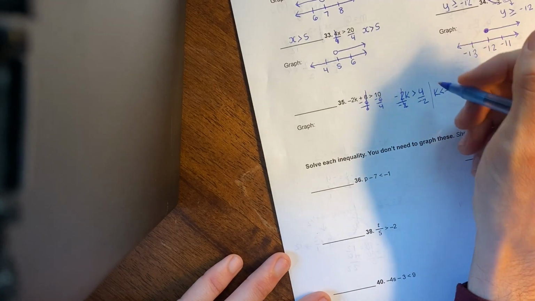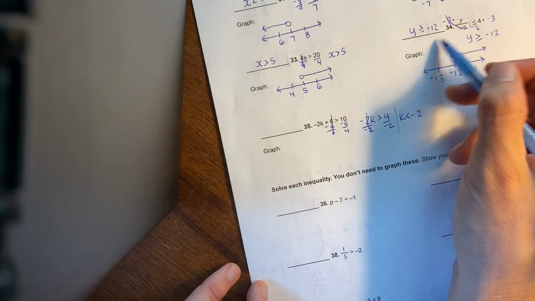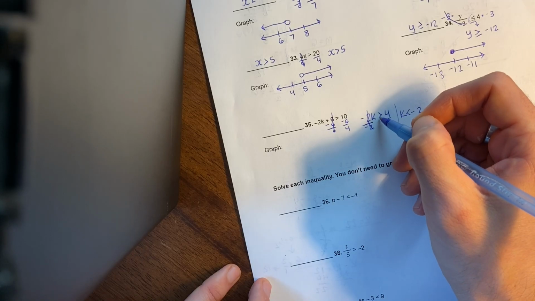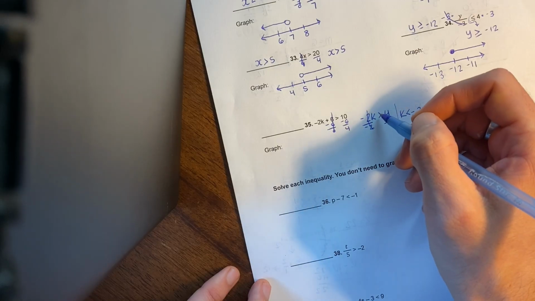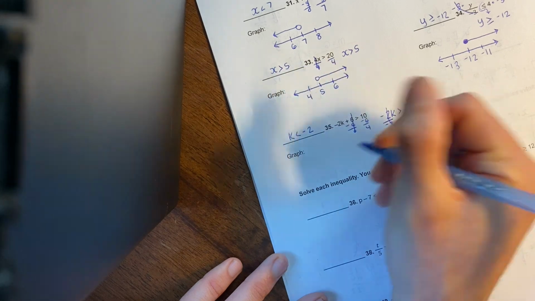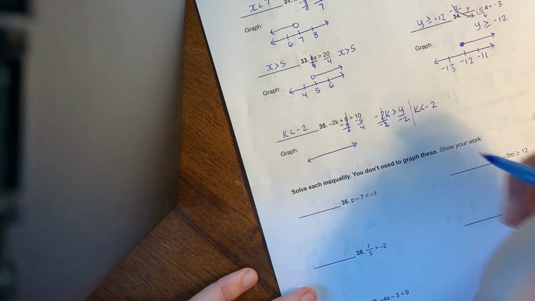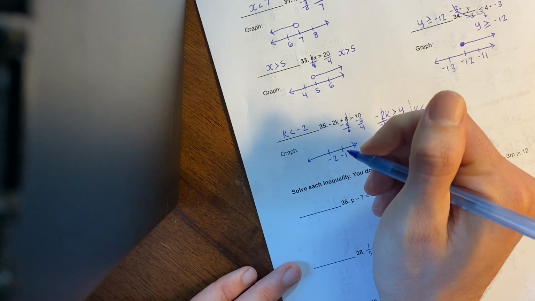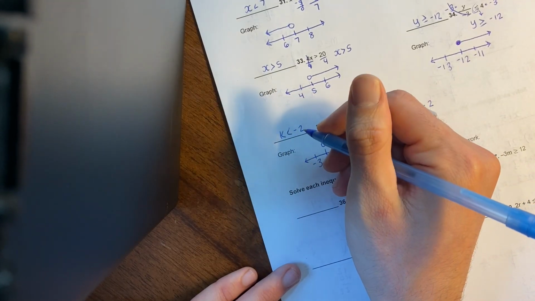So the reason we did that was because we divided by a negative number. If we divide or multiply by a negative number, we need to flip the sign. I'm not changing this from a greater than to a less than or equal to. No, I just change it from a greater than to a less than. So k is less than -2. And then we need to graph it. So for this, let's put -2, -1, and -3. It is less than.